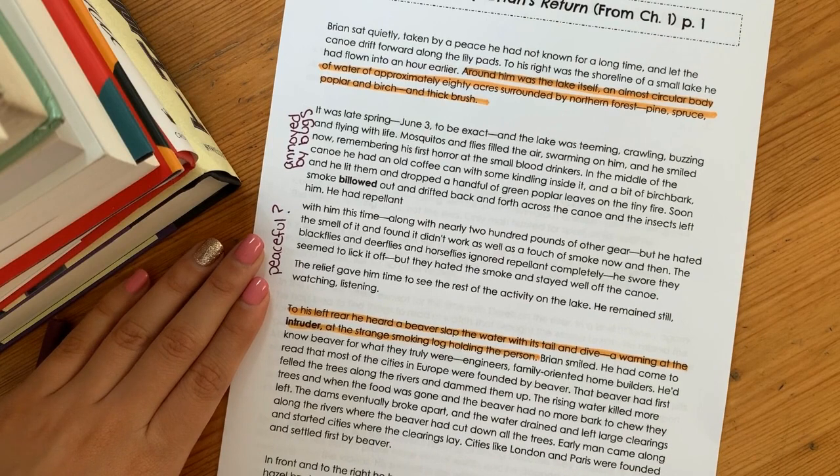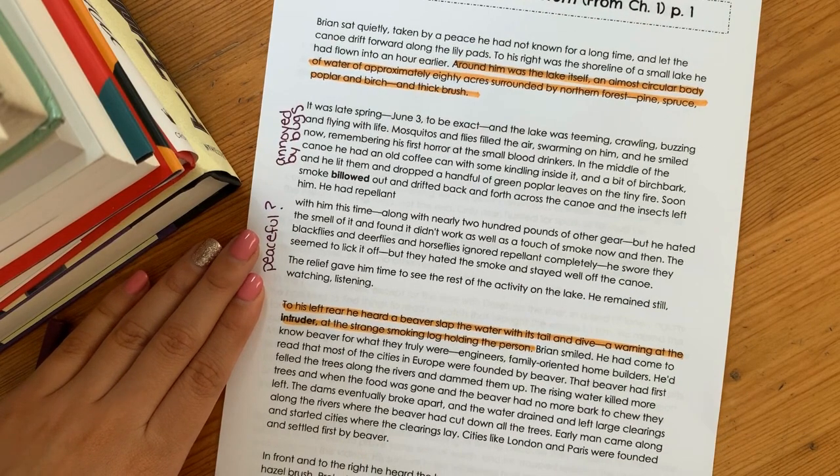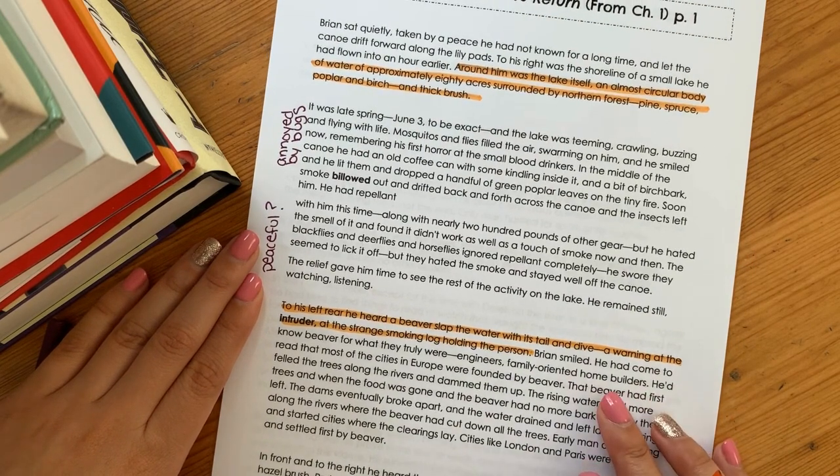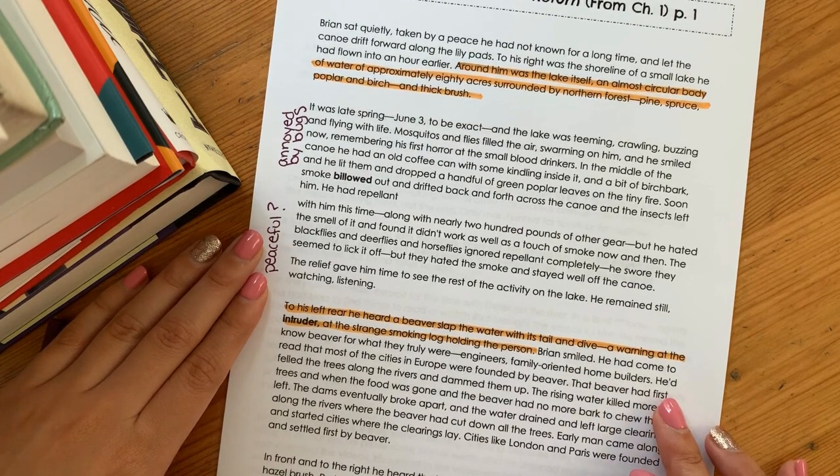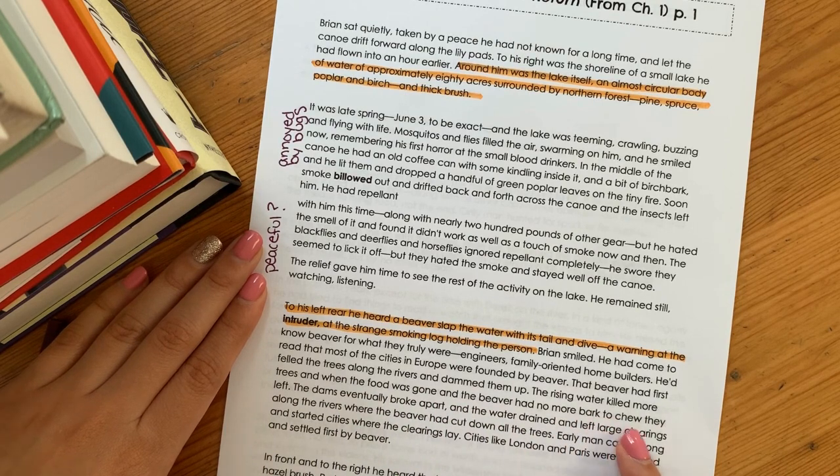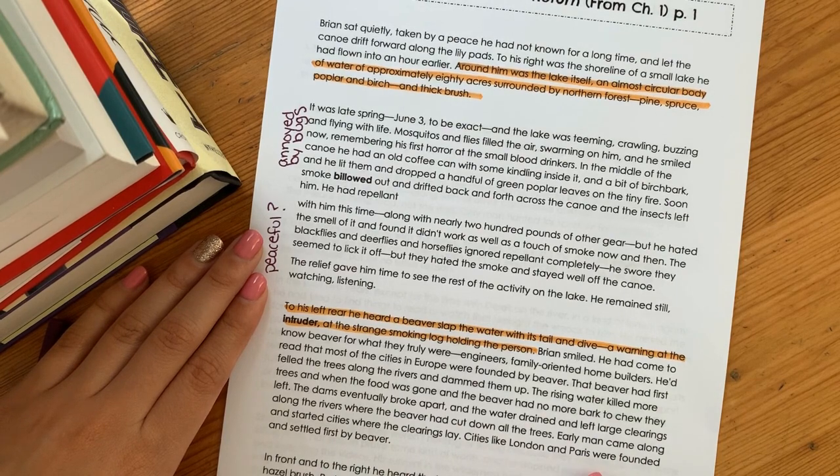Brian smiled. He had come to know beaver for what they truly were, engineers, family-oriented home builders. He'd read that most of the cities in Europe were founded by beaver, that beaver had first felled the trees along the rivers and dammed them up. The rising water killed more trees, and when the food was gone and the beaver had no more bark to chew, they left. The dams eventually broke apart and the water drained and left large clearings along the rivers where the beaver had cut down all the trees. Early man came along and started the cities where the clearings lay. Cities like London and Paris were founded and settled first by beaver.